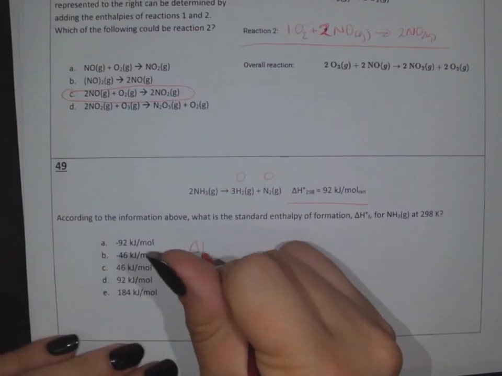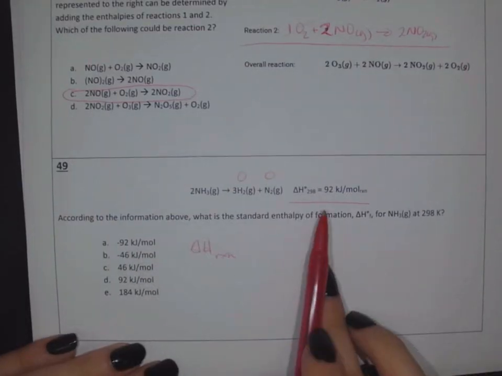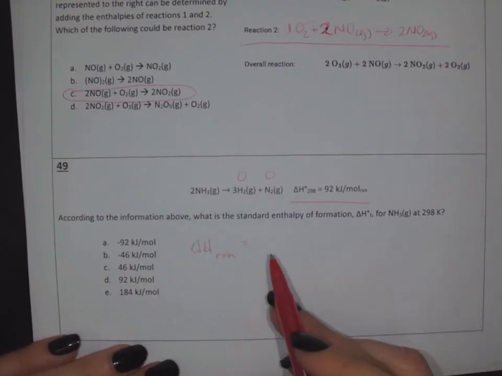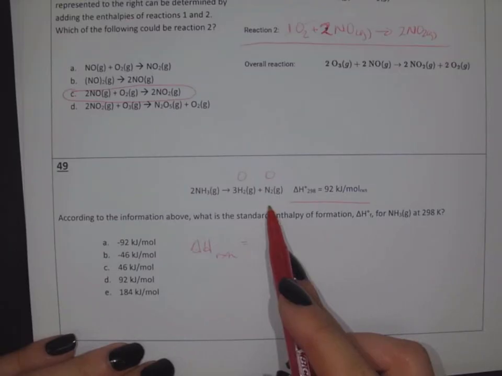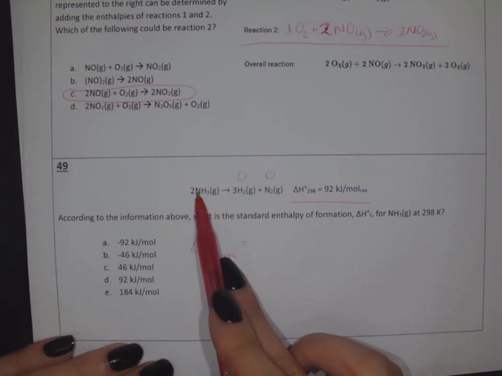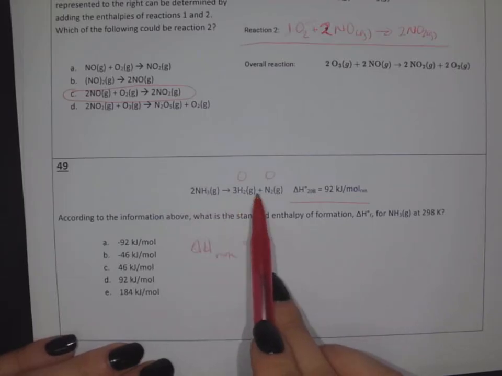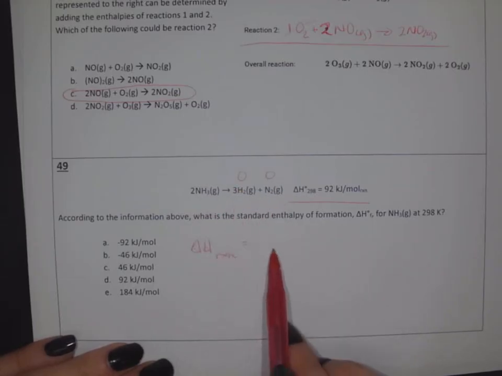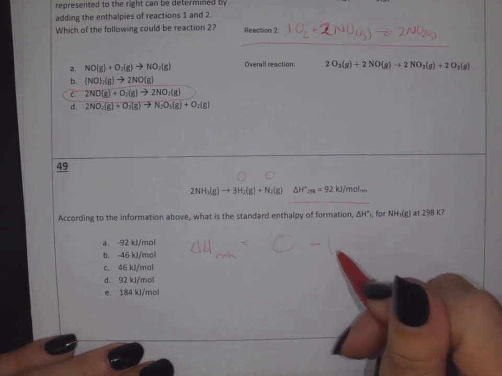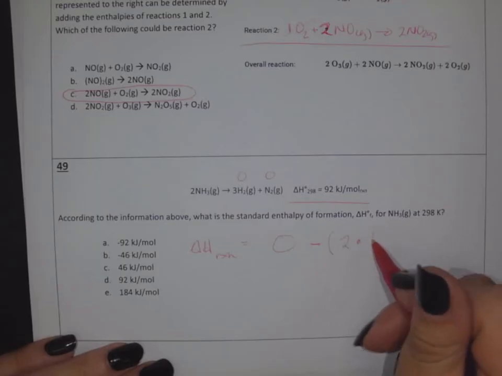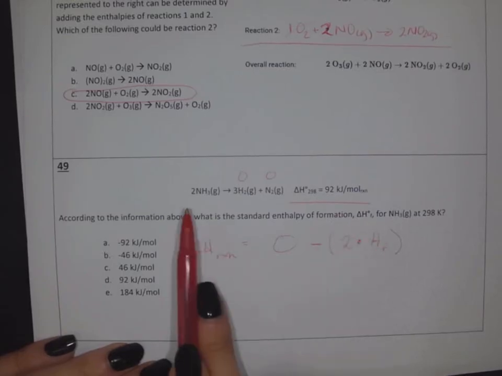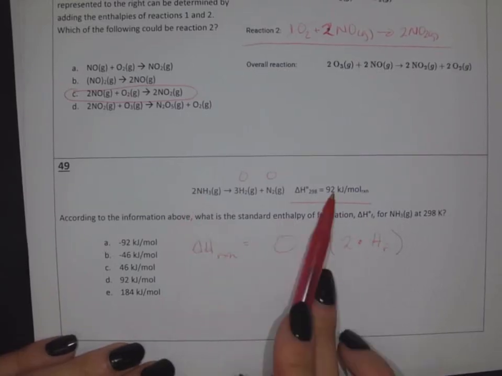Now to get the delta H of this whole reaction, this 92 kilojoules, you would add together the sum of the enthalpies of formation for the products, and you would subtract the sum of the enthalpies of formation of the reactants here. However, both of my products are going to equal 0. So we get this 0, and then we're going to subtract from it 2 times this formation that we're trying to solve for, the delta H of formation of this guy. And we know that this answer is 92.